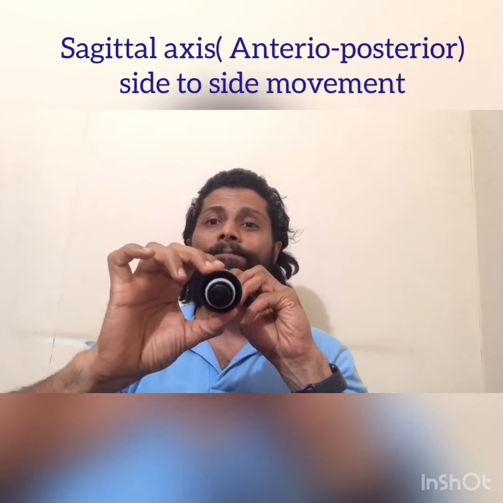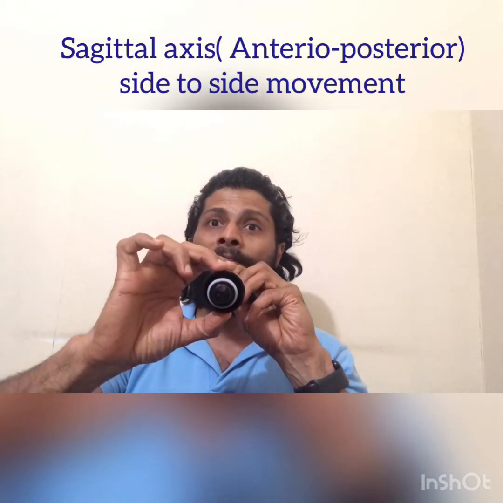Next, the side to side movement that occurs in the frontal plane pivots or revolves around the sagittal axis. For example, your table fan. The axle is here and the fan blades rotate sideways.